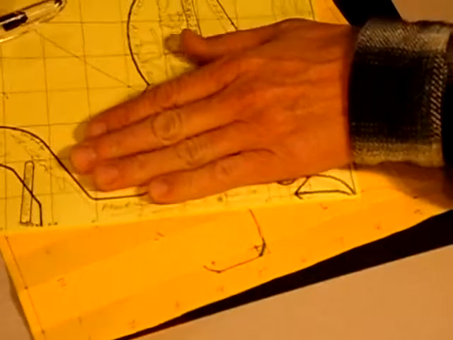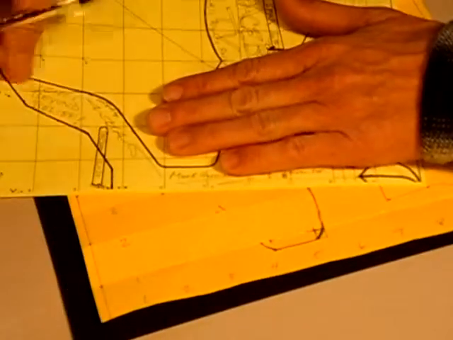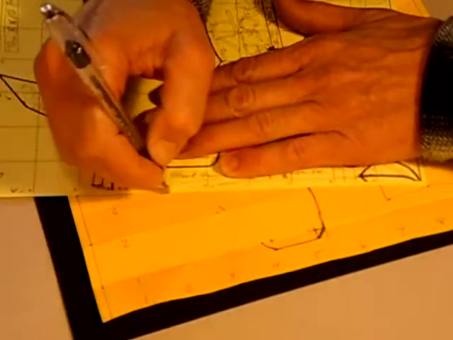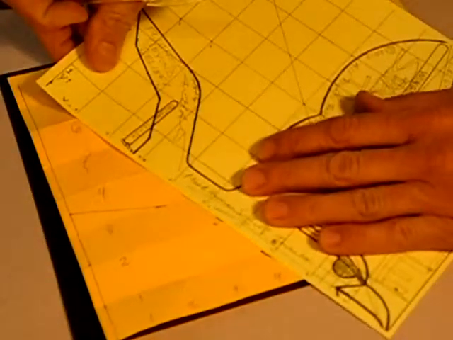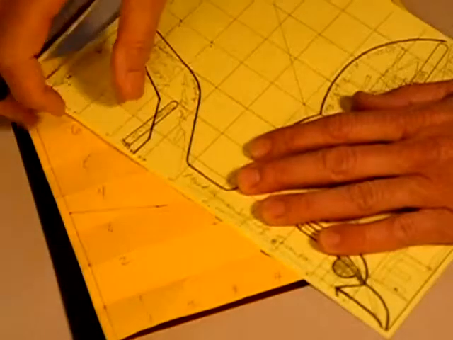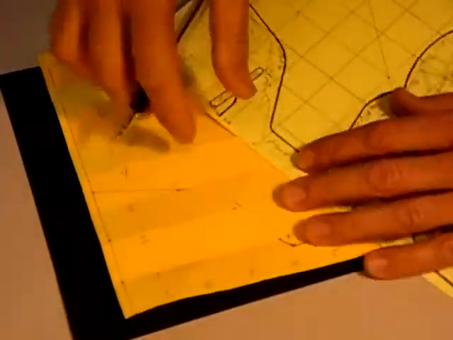So we've got two lines to connect. I'm going to use a straight edge here. We're not going to go much past there. And we're going to go right up here. Now that looks a little shallow. We want to go a little deeper that way.